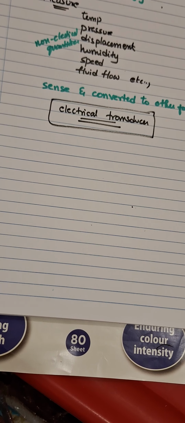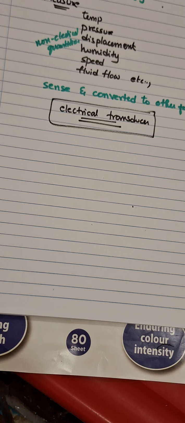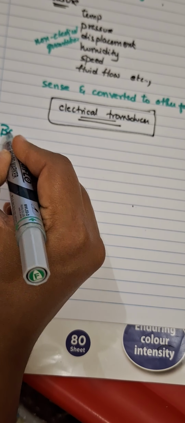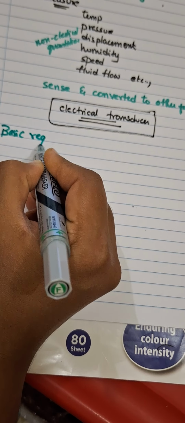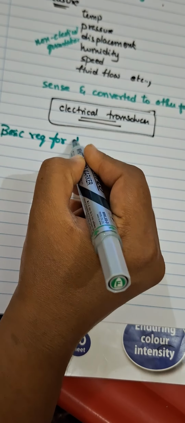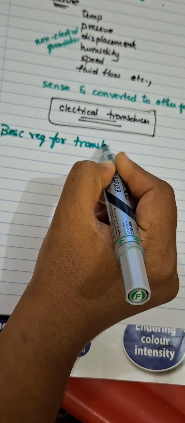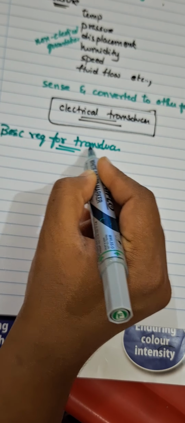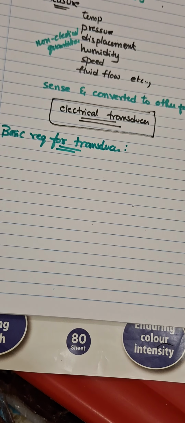So what is the basic requirement of a transducer? The basic requirements for a transducer are the following. It should meet the following basic requirements.